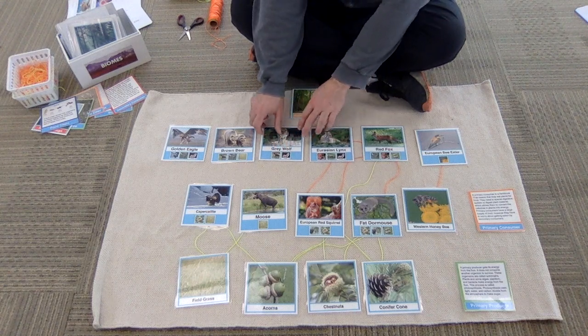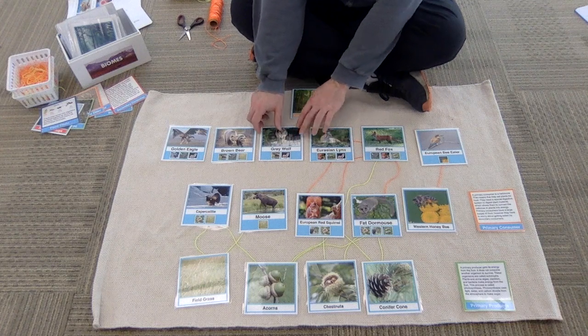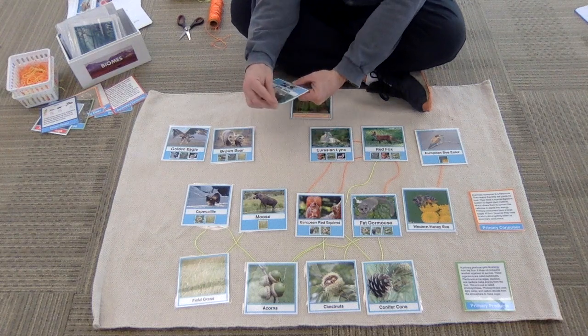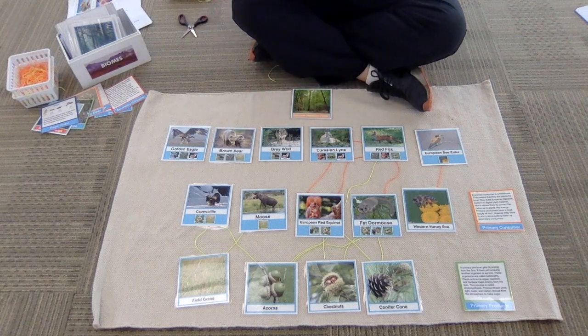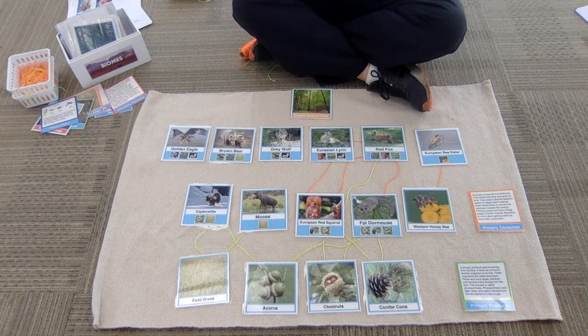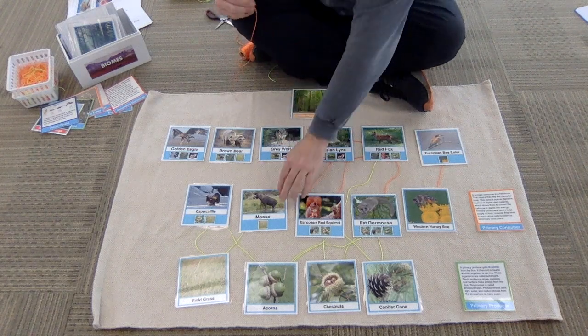All right, gray wolf eating this ferret thing. I don't want to say mongoose. I don't think that's the case. Mongoose, I don't think are anywhere near European deciduous forest. I think it's a ferret. So the gray wolf is going to eat our moose, though. We know that for sure. So let's connect it to our moose.